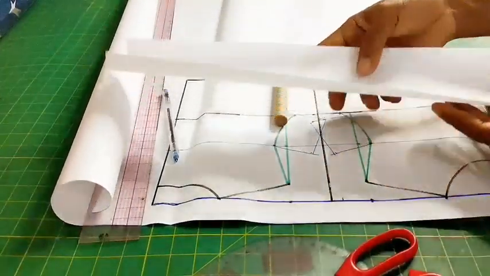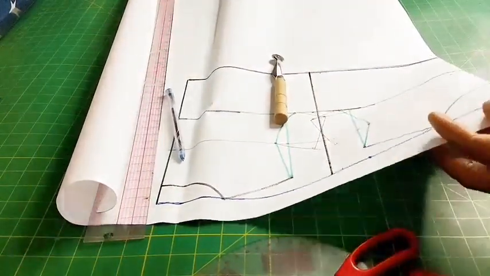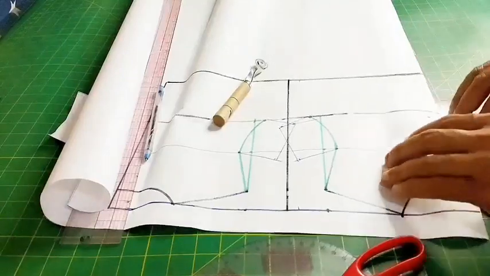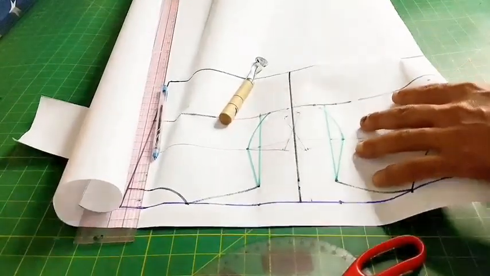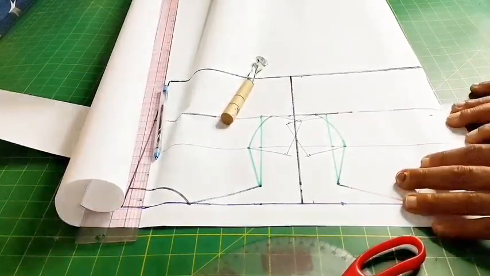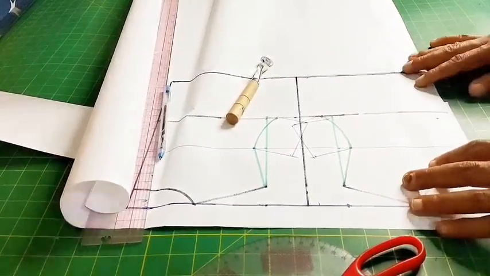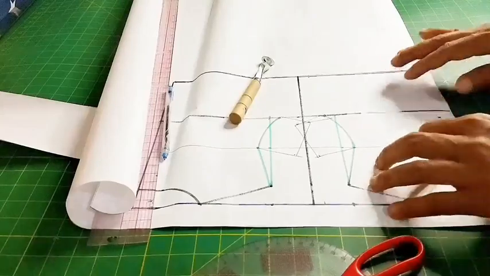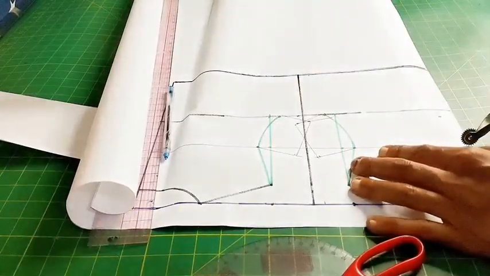So now I'll be placing this paper underneath while I trace out. Make sure you put a paper that is as wide as the size of the cape you have marked out. So placing it like so, I'll come in with my tracing wheel.